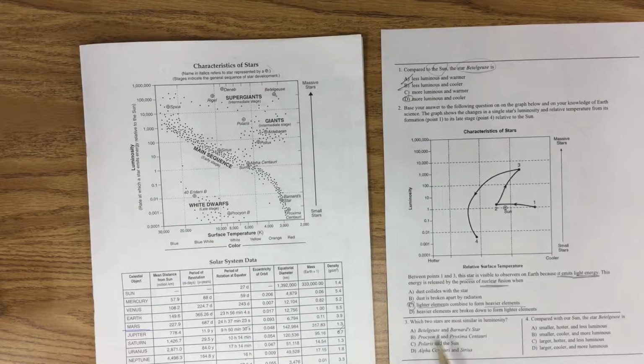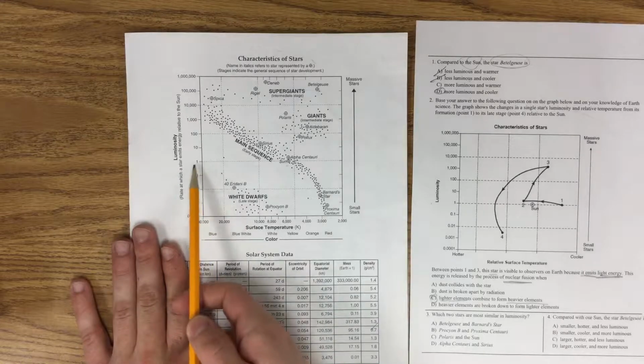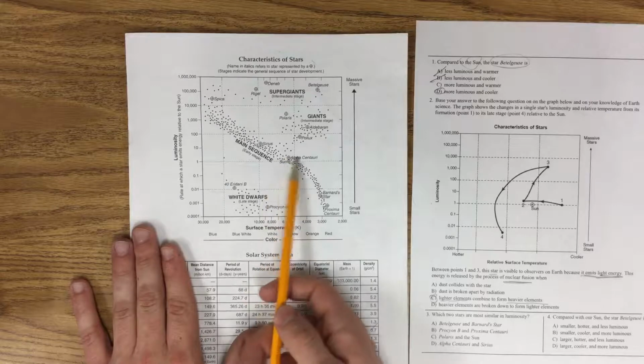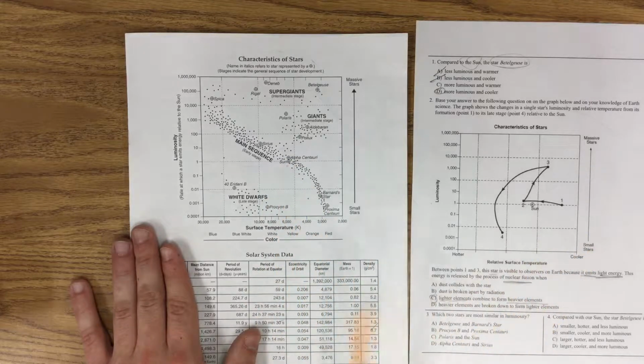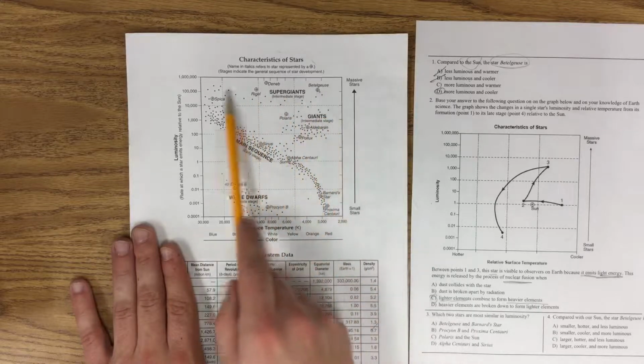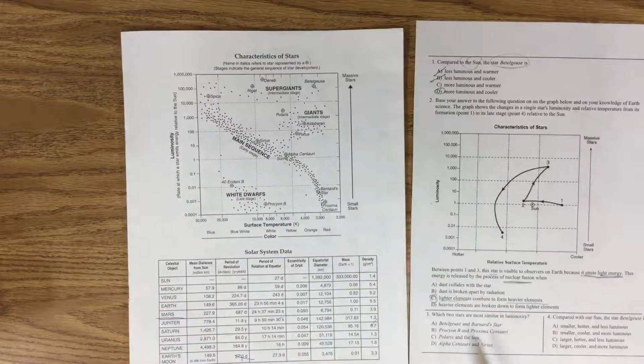Question 3. Which two stars are most similar in luminosity? So, similar in luminosity would be across, right? Because like the sun and Alpha Centauri are really close to each other, so they're very similar. Another example of two very similar ones would be like Rigel and Betelgeuse, right? They almost fall across the same sideways plane. So, let's take a look.